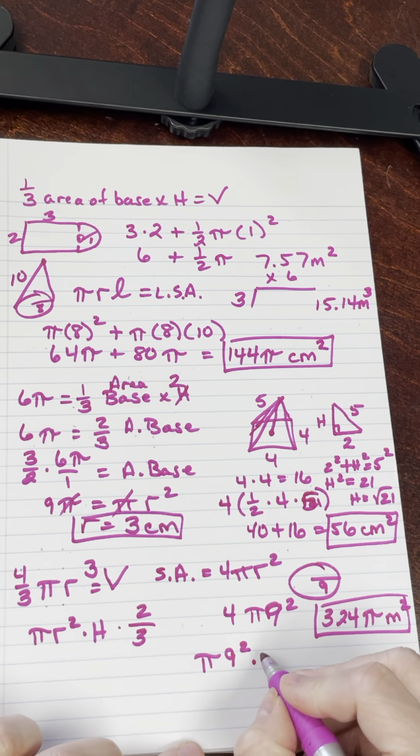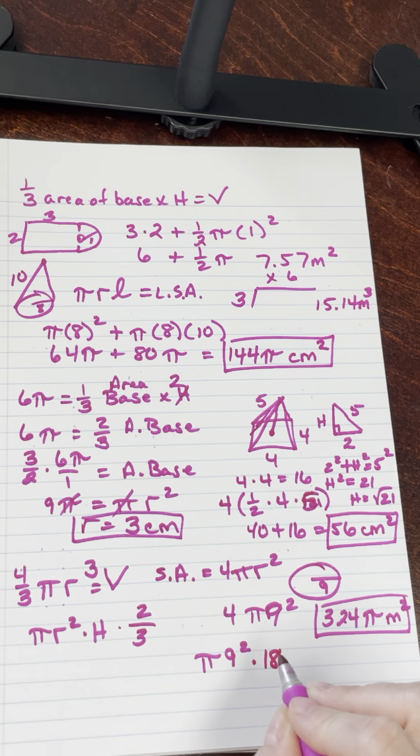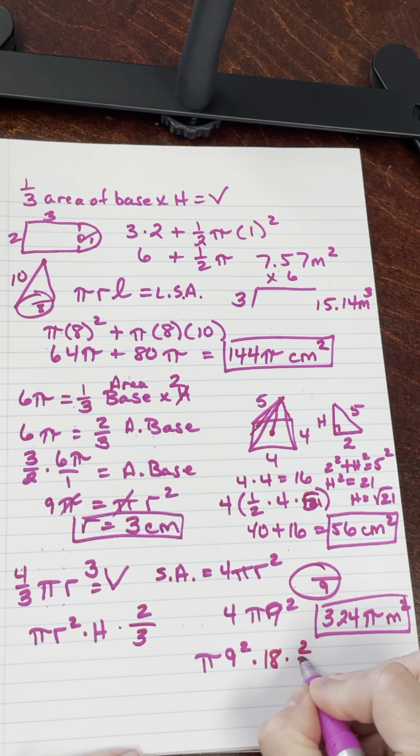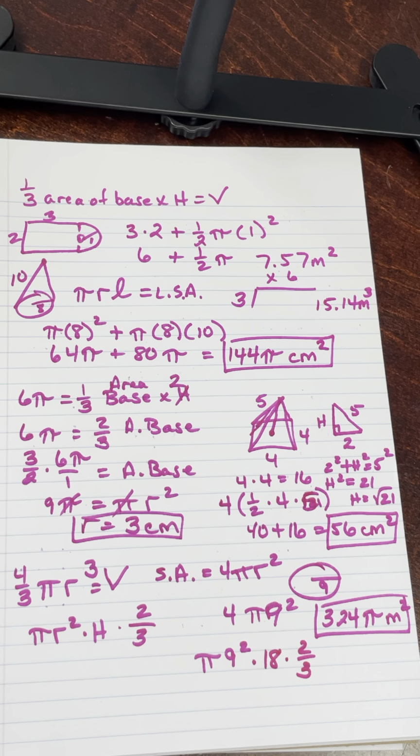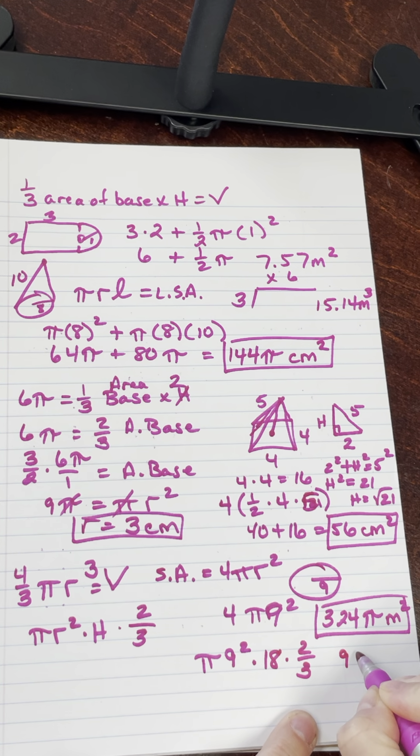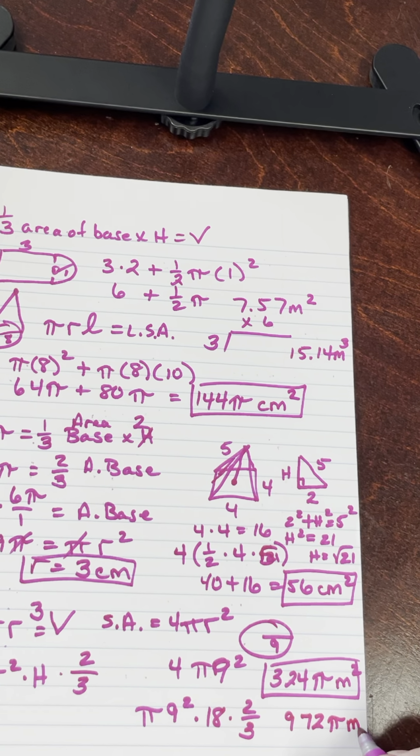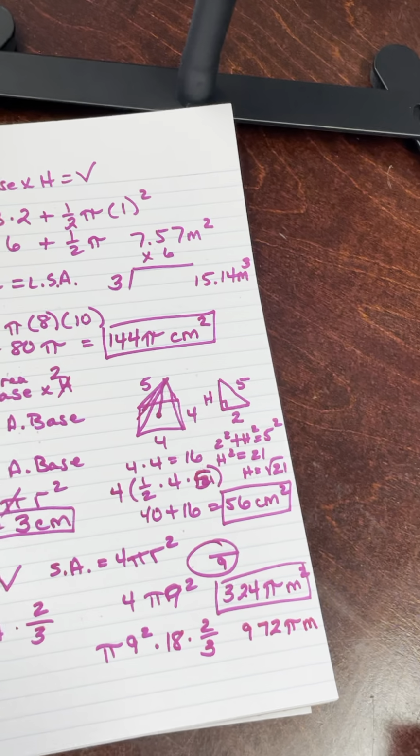So how much do I have here? 18, 9 plus 9 is 18, times 2/3. And that should take you to 972 pi. And again, volume meters cubed.